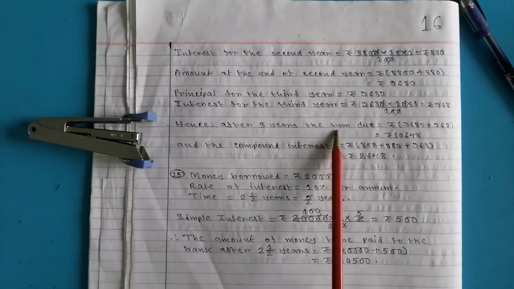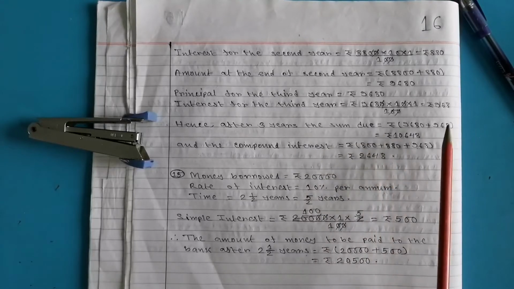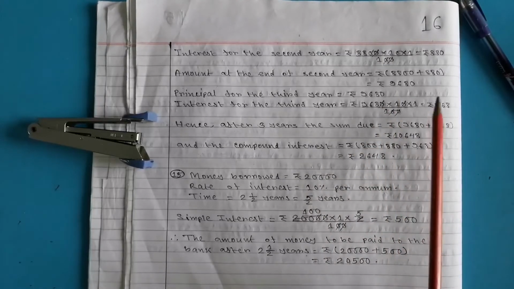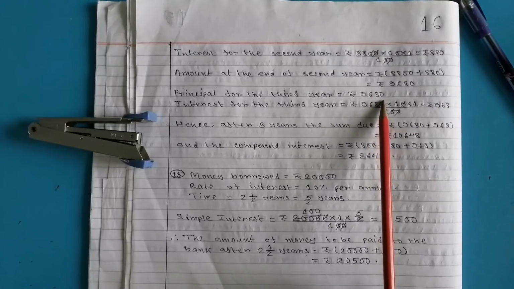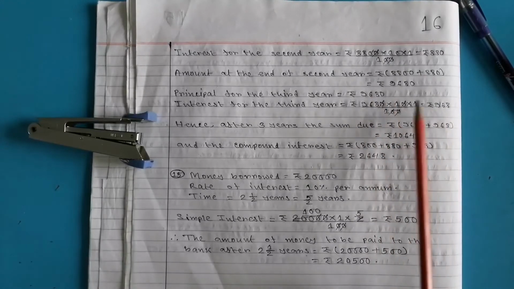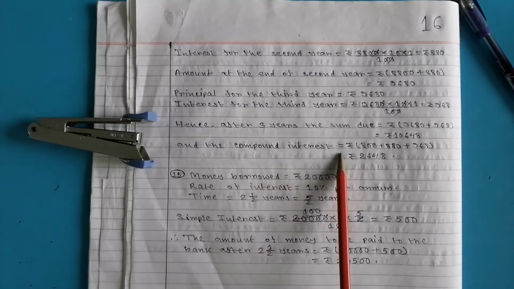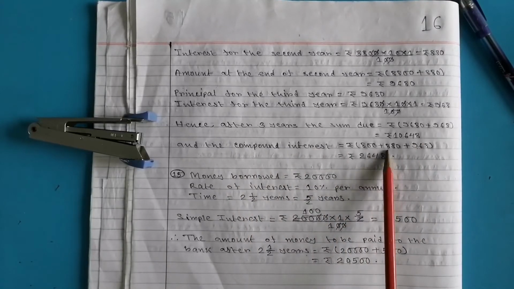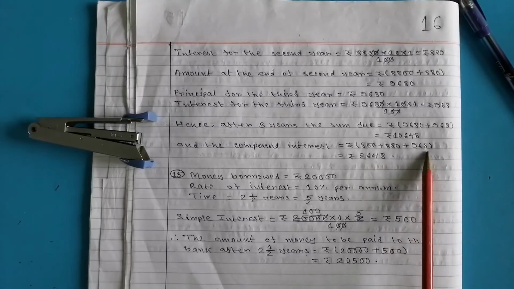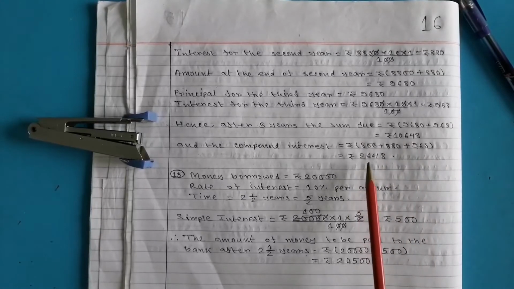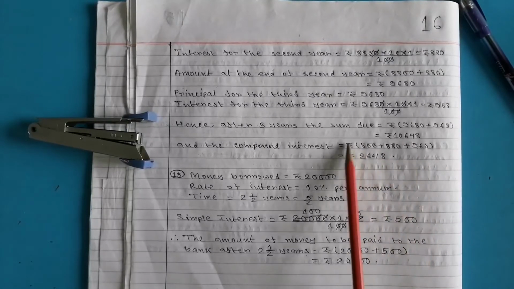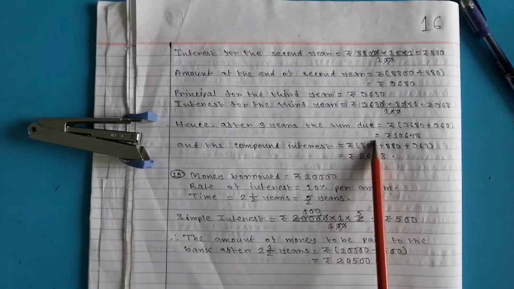So hence after 3 years, the sum due means the amount after 3 years. So this is the principal, that is 9,680, and this is the interest that will be added together. So after adding, we have got 10,648, and the compound interest will be interest for the first year, interest for the second year, and interest for the third year. If you add them, you will get 2,648. So this will be the interest after 3 years.